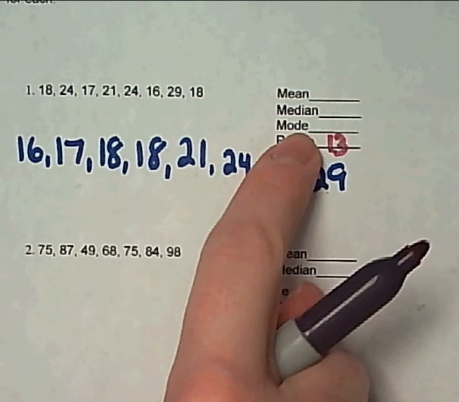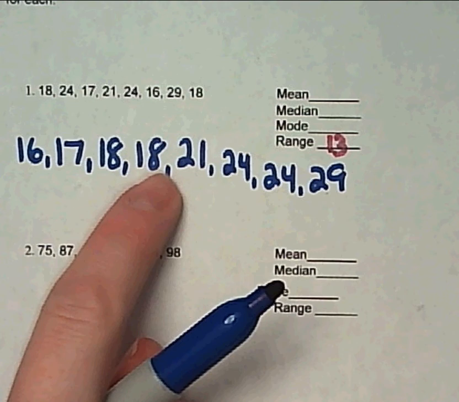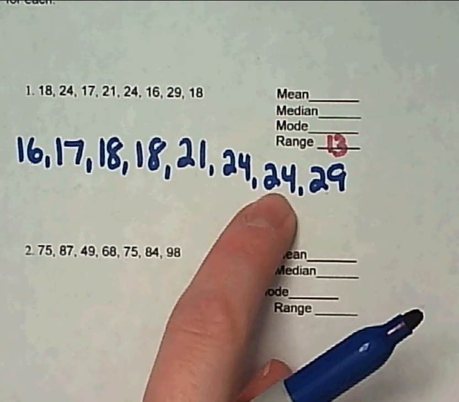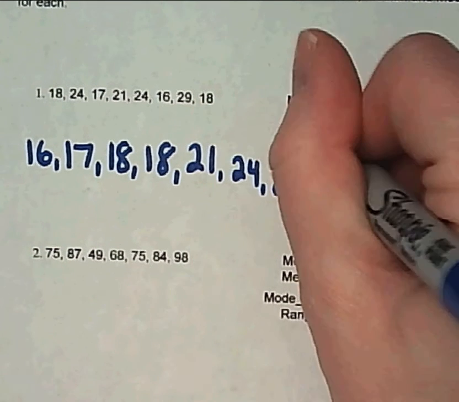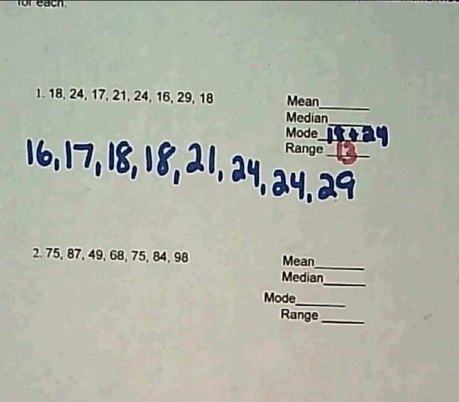The mode, the number that occurs the most, what is the mode? So in this case, there's actually 2 modes. There's 18 that occurs twice and there's 24 that occurs twice. So the mode is 18 and 24 because they occur twice. Okay, the median.